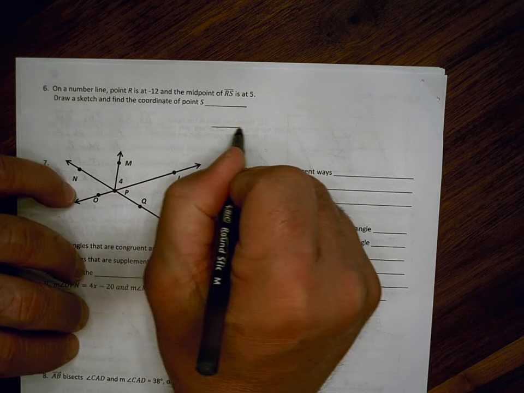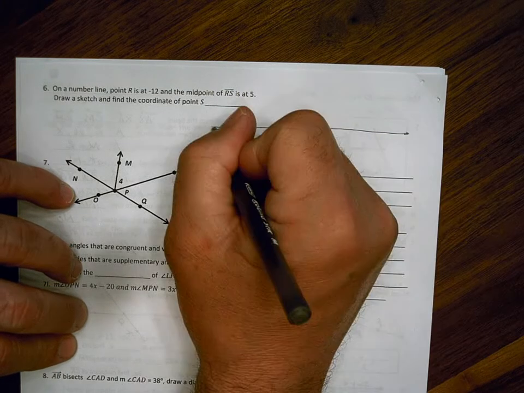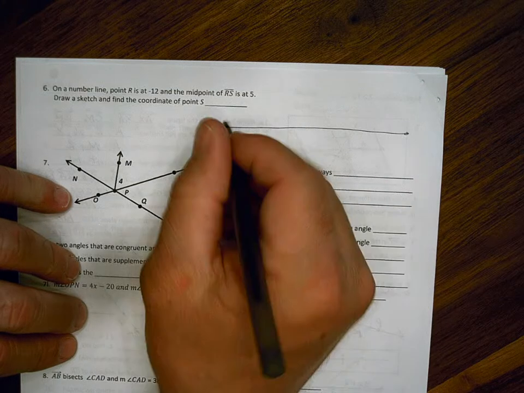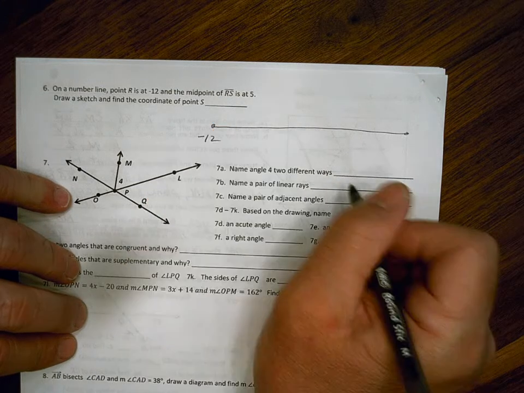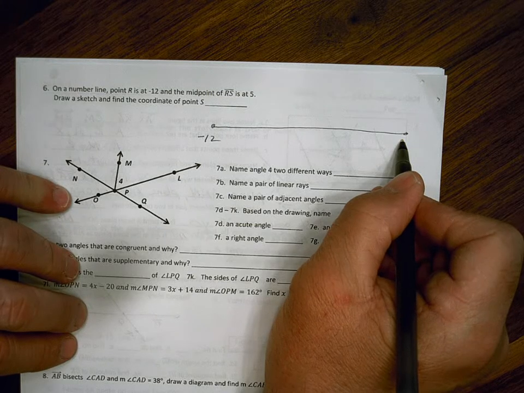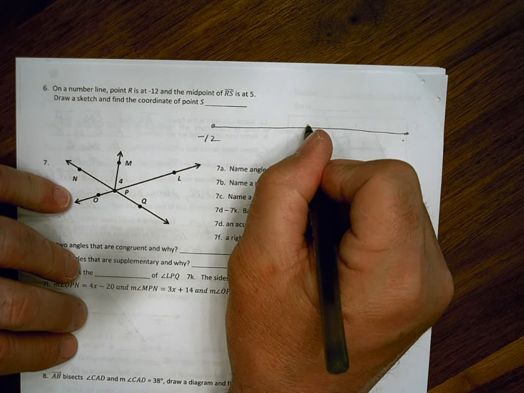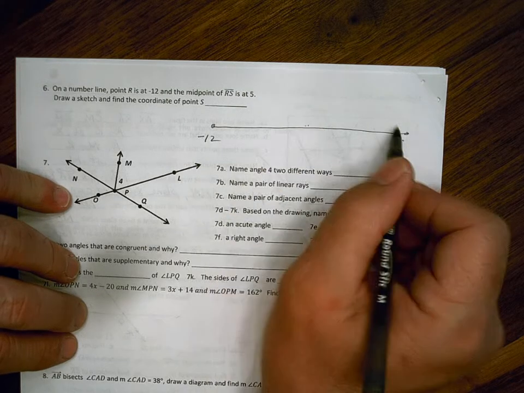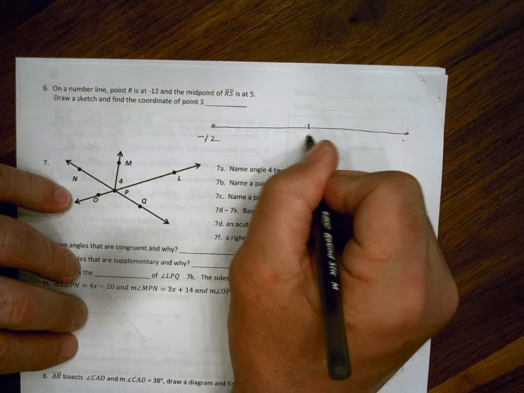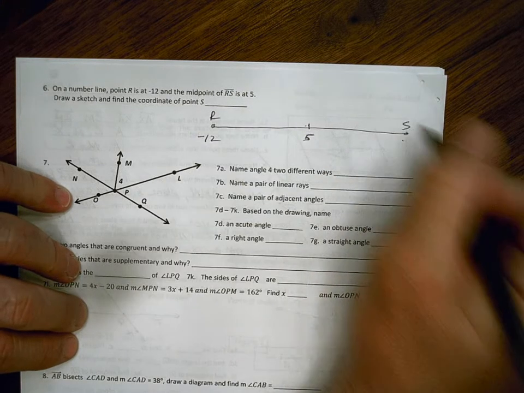So this one is a tricky one for you guys, but if you'll draw the picture, it really isn't all that tough. So we know that R is at negative 12 here, okay? And somewhere out here is S. But we know the midpoint of RS is at 5. So we'll just put that here because we know that the midpoint, which is about halfway between those 2 points, is 5. All right, so this is R, and this is S over here.